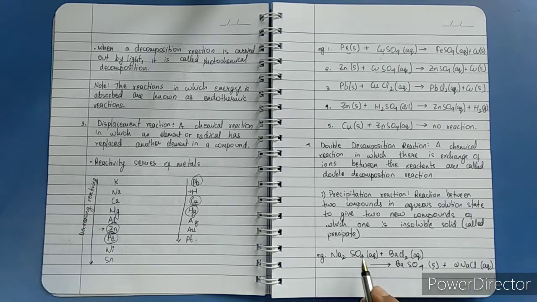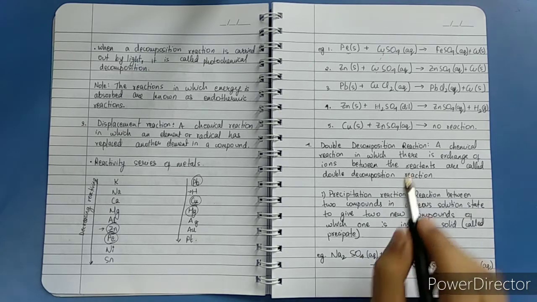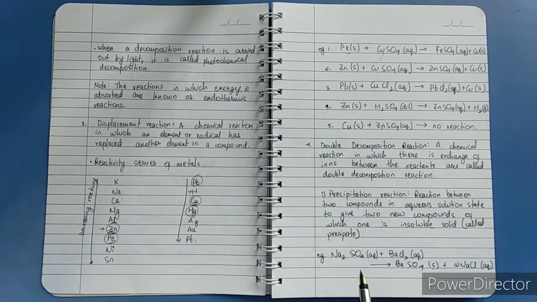So as you can see over here, what is happening is there is exchange of ions between the reactants. Sodium was with sulfate ion and barium was with chloride. Now barium comes with sulfate and sodium goes with chloride. So barium sulfate and sodium chloride is produced. So the reaction is balanced. This is another example of precipitation reaction.